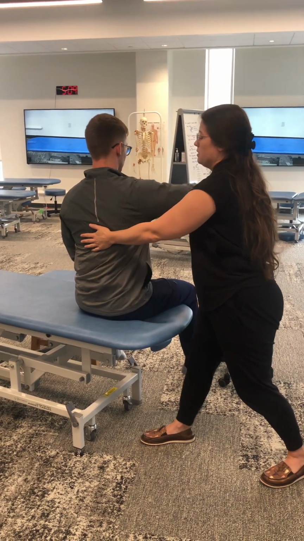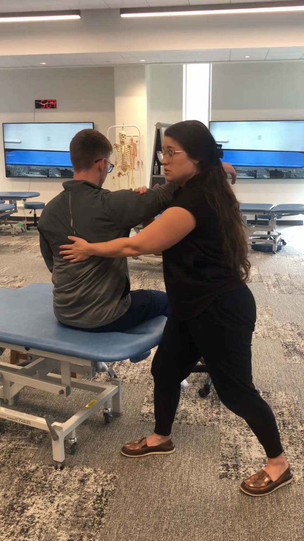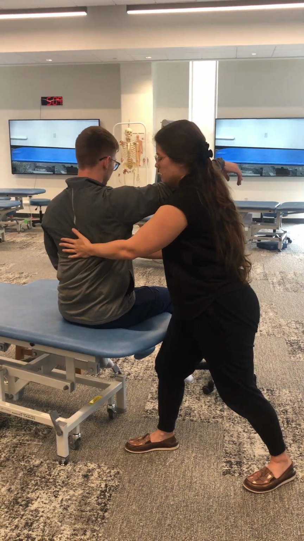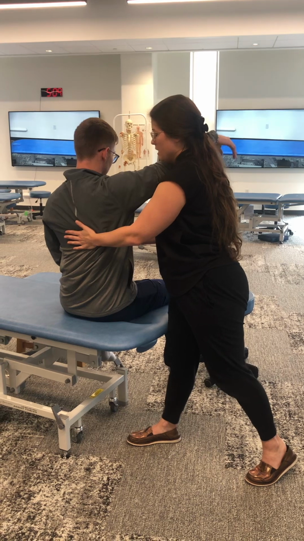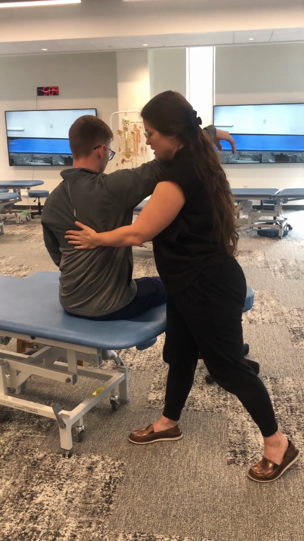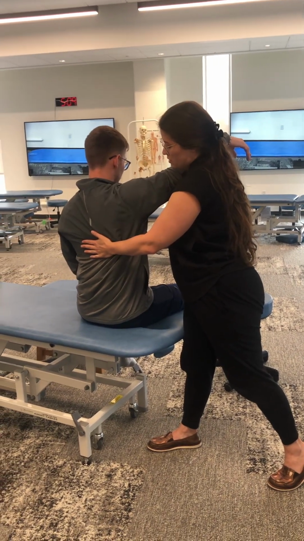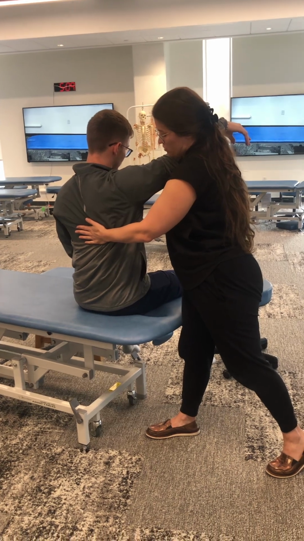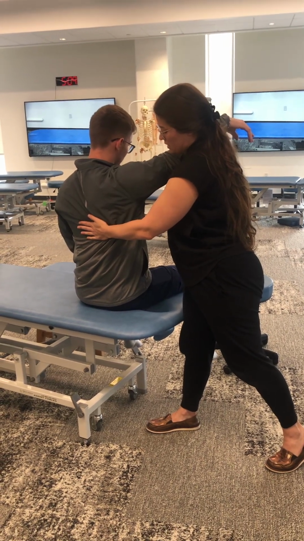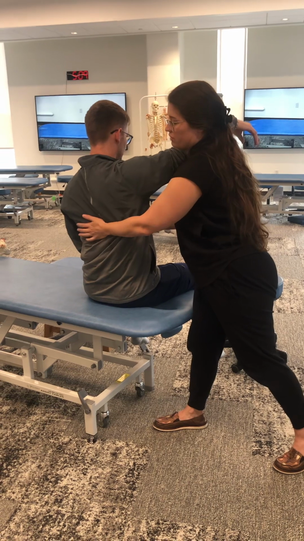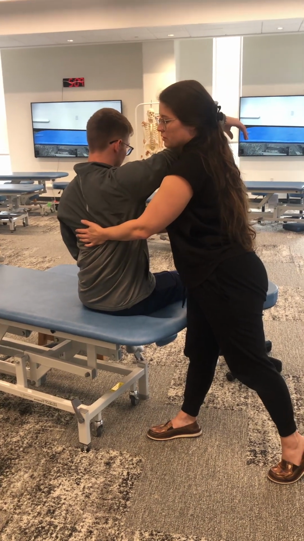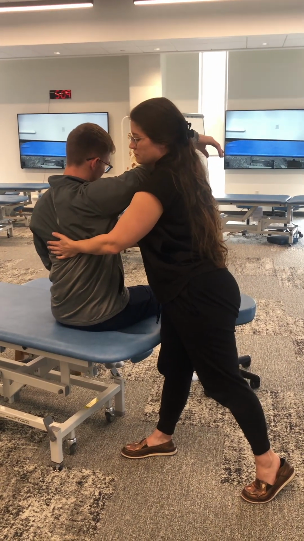What else will happen? Their arm, again, is on my shoulder, and what is this creating? It's creating a side bending away as I pull towards me, and then he will use his arm and pull down towards the shoulder, creating right side bending. And we'll do that 3 to 5 times. Perfect.